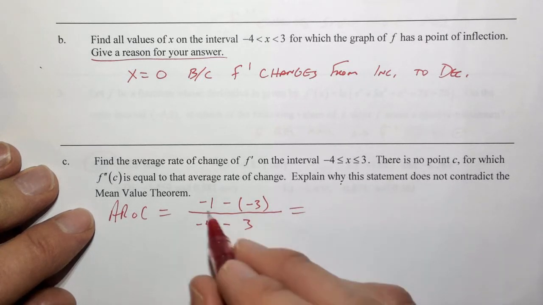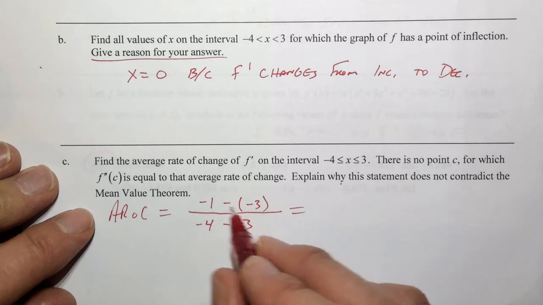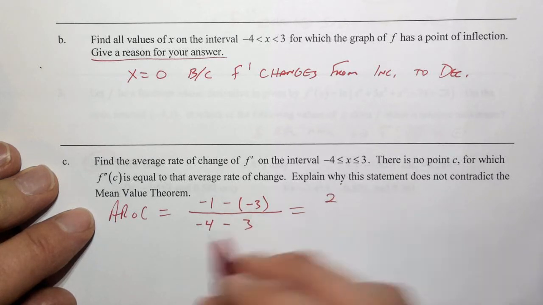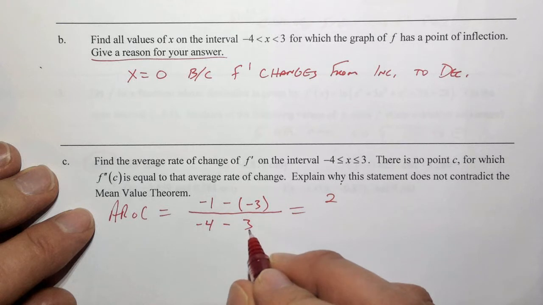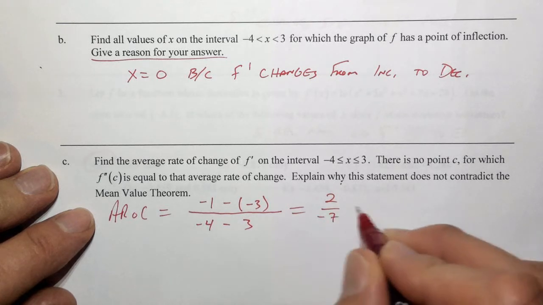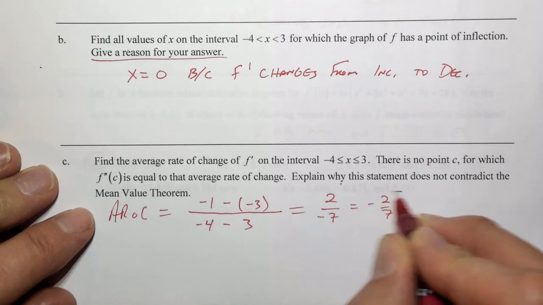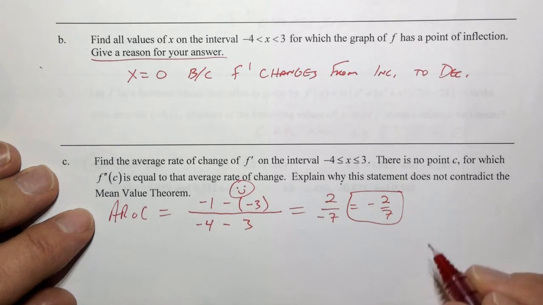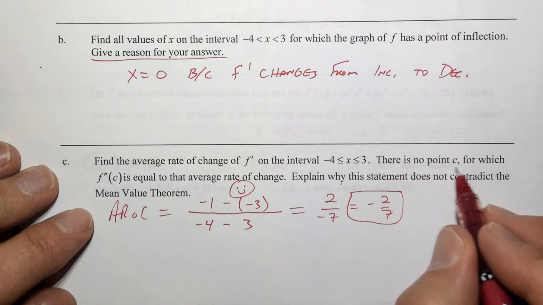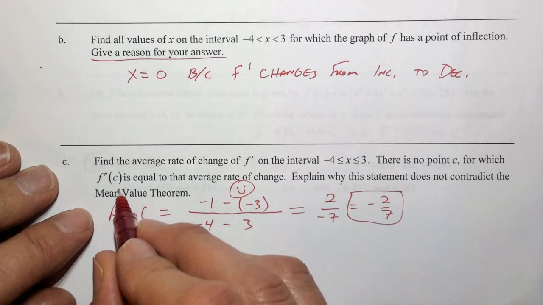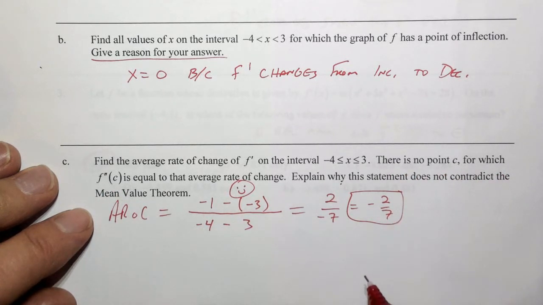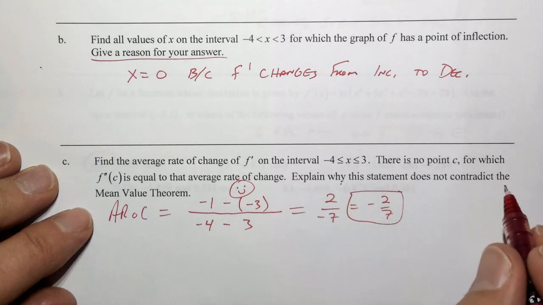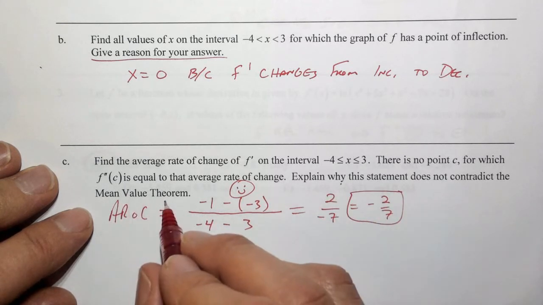Just be careful. -1 minus -3, so that's -1 plus 3, so that's going to be a 2. And then -4 minus 3 is -7. So yeah, -2/7 is the average rate of change. But again, this is good enough. Right? We then see there is no point c for which f double prime of c is equal to this value. Explain why this statement does not contradict the mean value theorem.